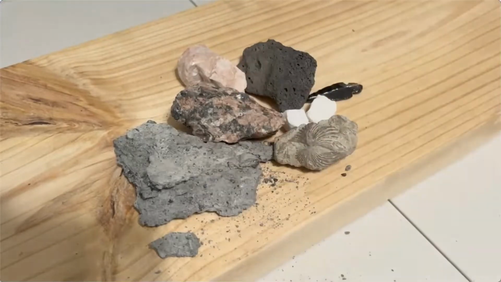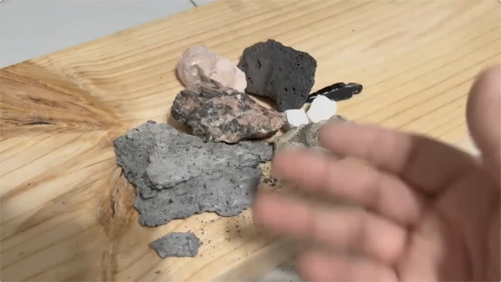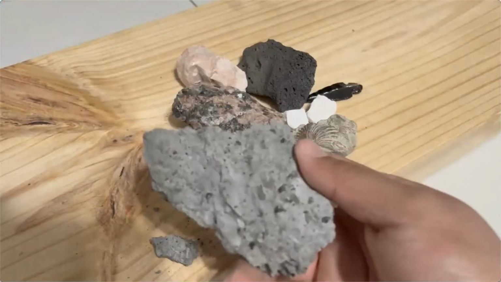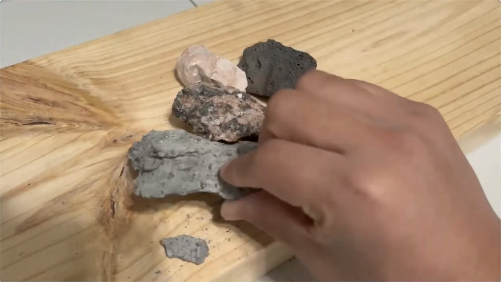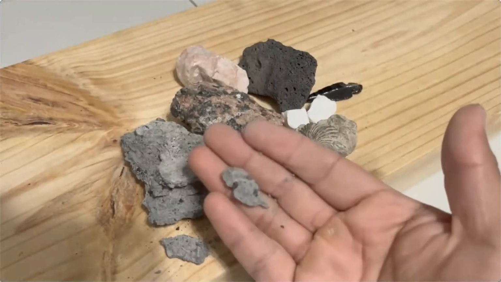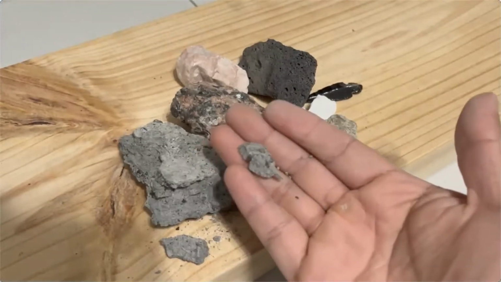Now, the last characteristic that I want to talk about is how hard these rocks can be. Now, this rock, even though it looks pretty hard, it's actually not. In fact, check this out. What did I just do? I just broke it. This rock is very brittle.